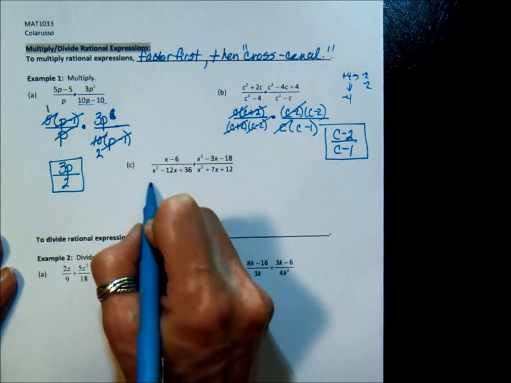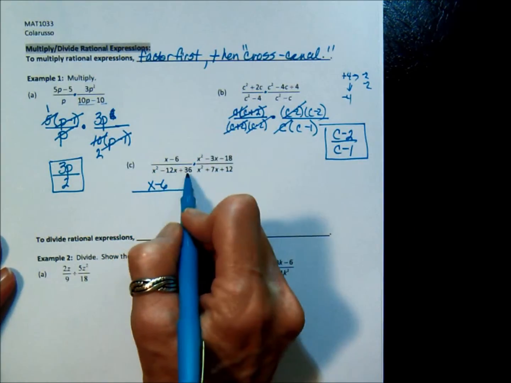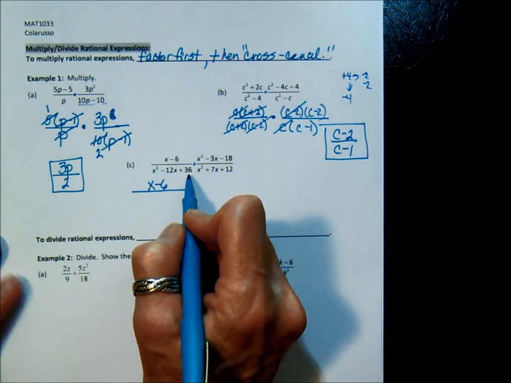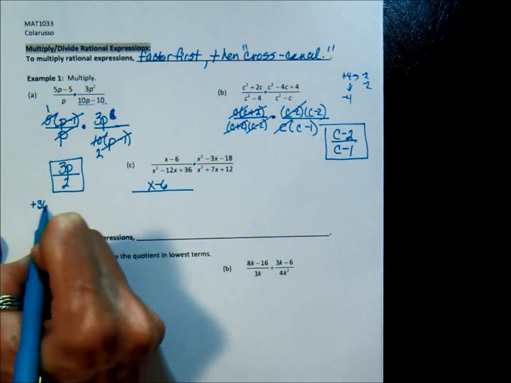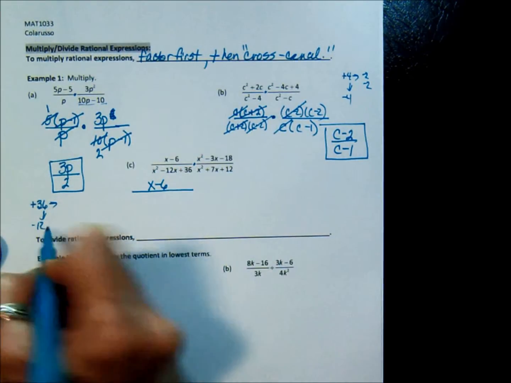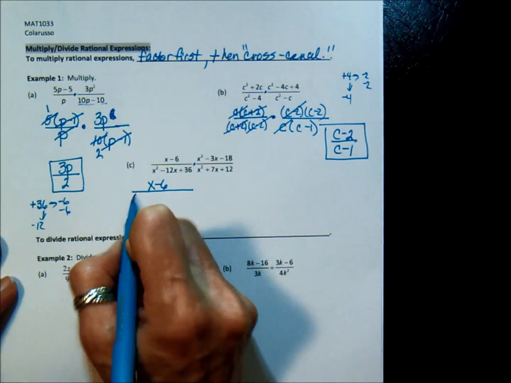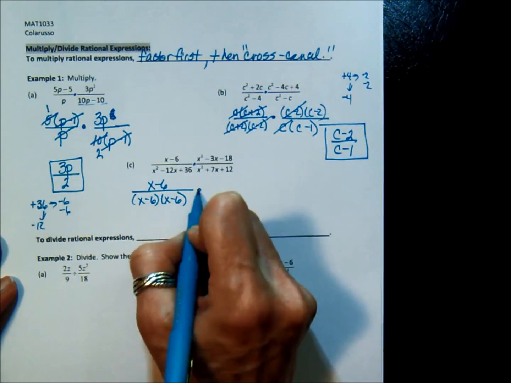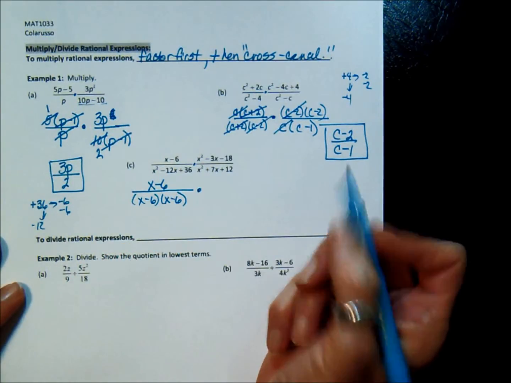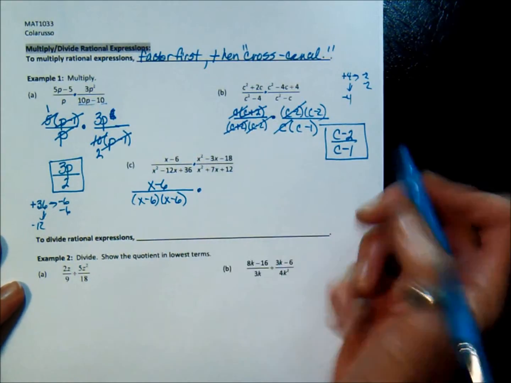This numerator, we got lucky here, doesn't need to be factored, but this one does. This is a short process, trinomial, so I'm looking for factors of positive 36 that combine to make negative 12. That would be negative 6 and negative 6. So x minus 6, x minus 6. Let's go to our second rational expression. x squared minus 3x minus 18, another short process.